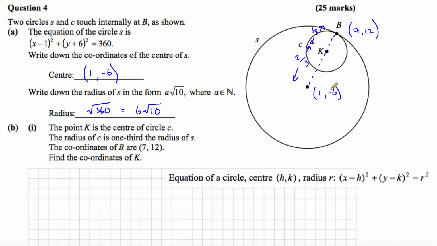So if we think of this in terms of a translation, if we're going from this center point here up to B, we're going from 1 to 7. 1 to 7 is a jump of 6.